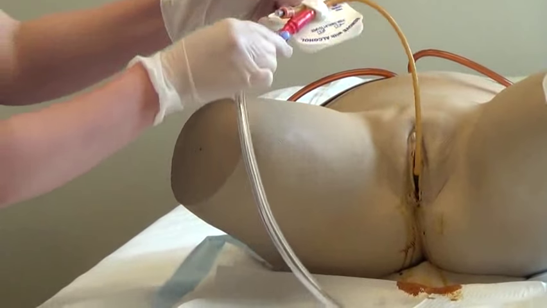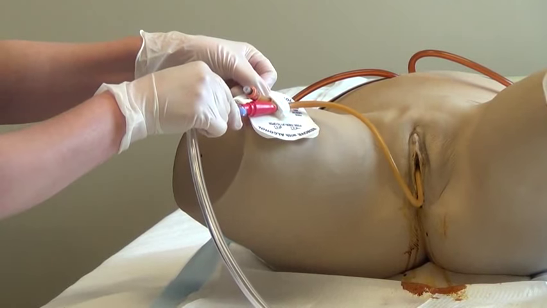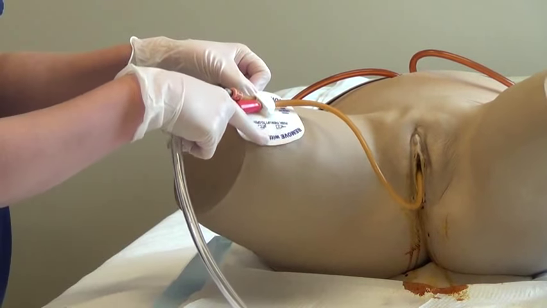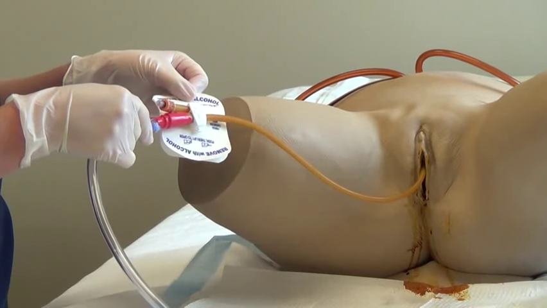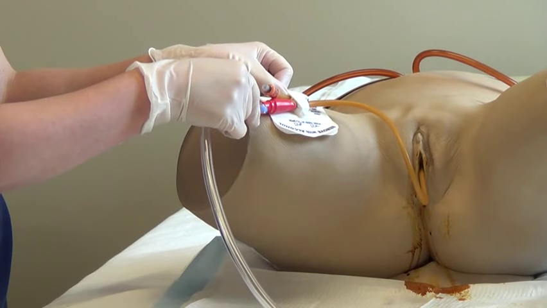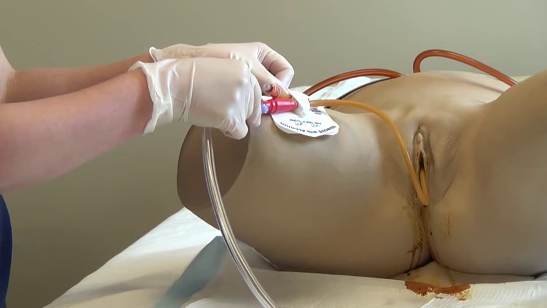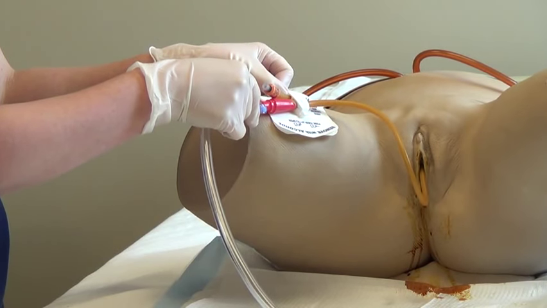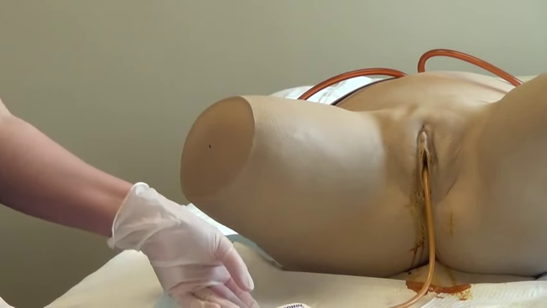Identify the proper securement site by gently laying the Statlock device on the front of the thigh, then back up 1 inch towards the insertion site. Make sure the leg is fully extended. Gently place the device off to the side while you prepare the skin.